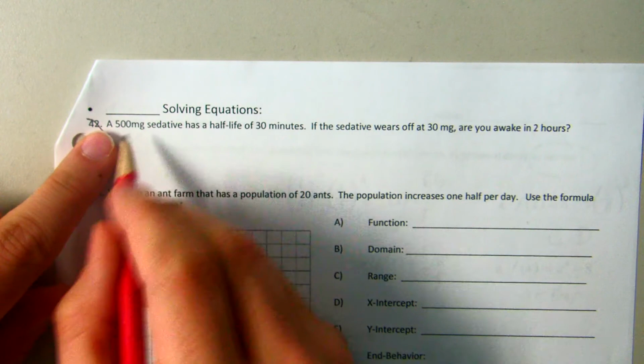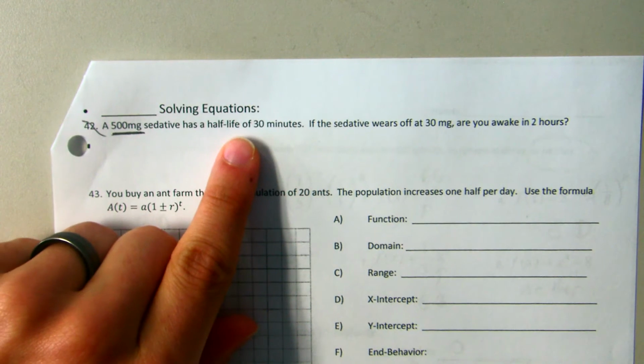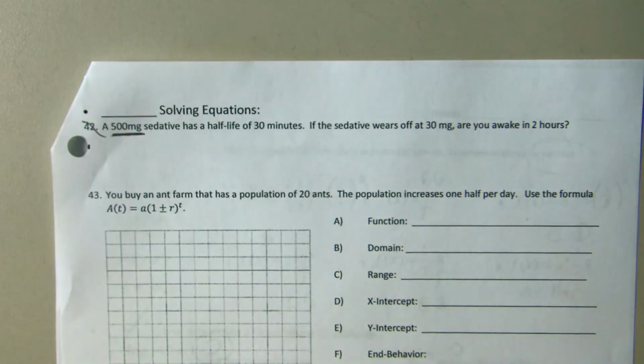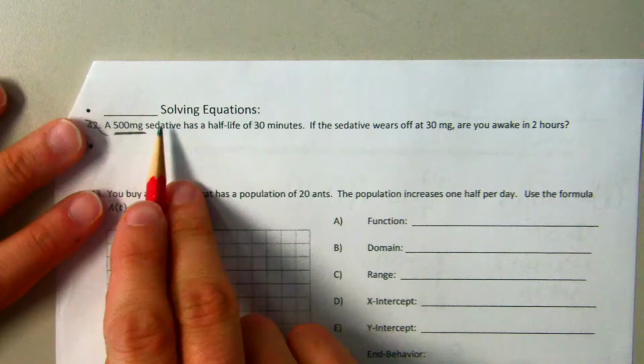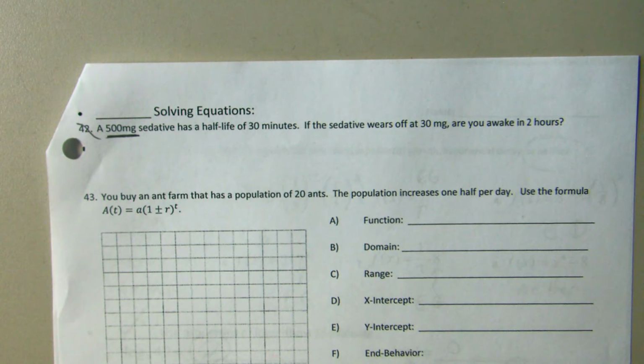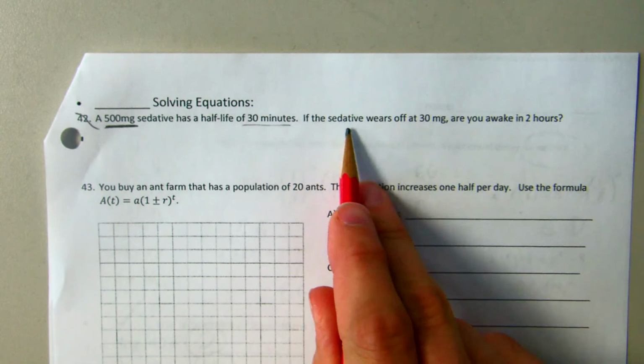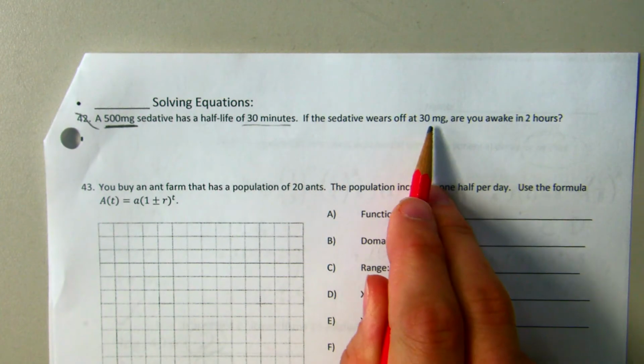Alright, so let's say you take a sedative, let's say a 500 milligram sedative. So drugs and lots of things have half-lives, and half-life means how much time has to pass before half of it has gone away, deteriorated, been absorbed, whatever. It depends on what type of material you're talking about. And the sedative, so that would be like a pill that you took, says that it has a half-life of 30 minutes. So whatever this sedative is, it wears off after 30 minutes.